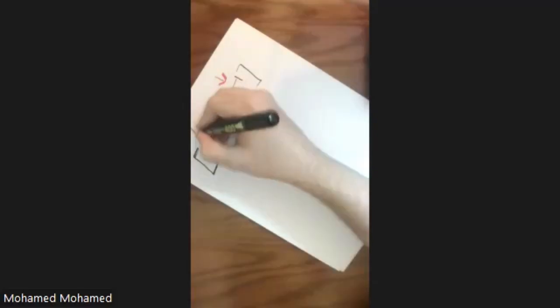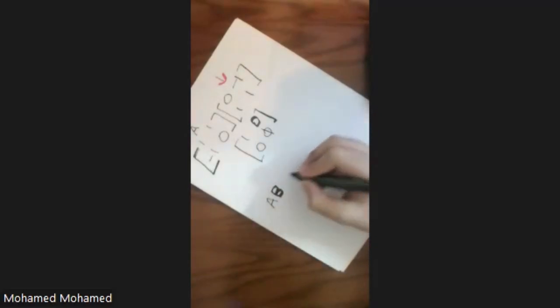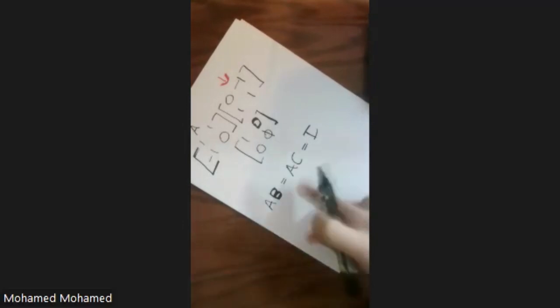But let's assume proof by contradiction. I assume that you are familiar with it. Let's assume that this matrix A has two inverses, B and C, which both give the identity matrix. By that, I'm saying that I can show that B and C are equal.